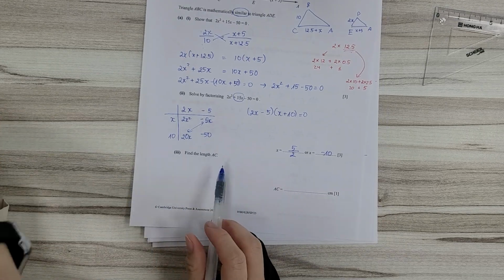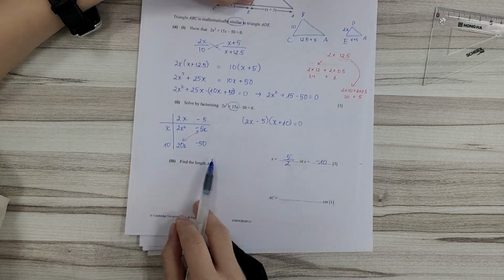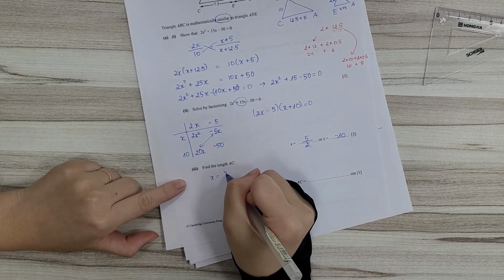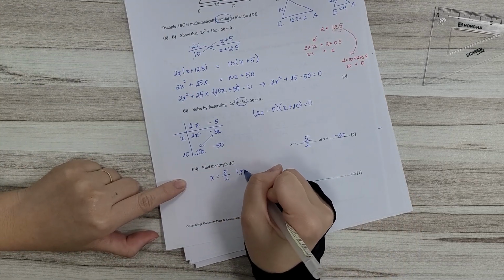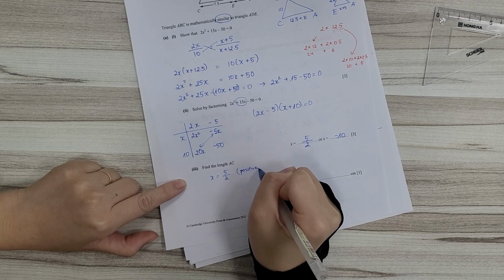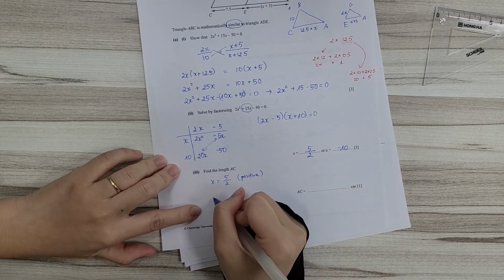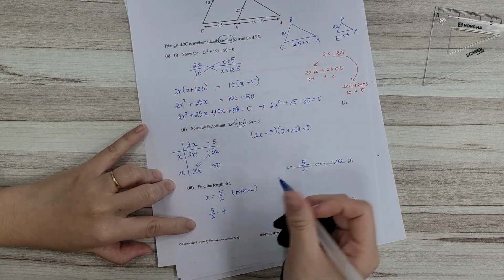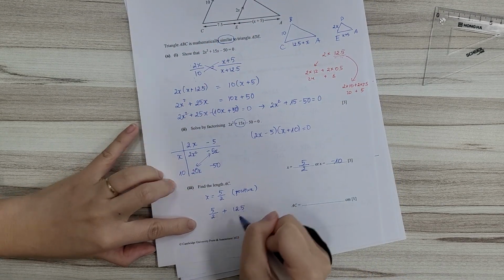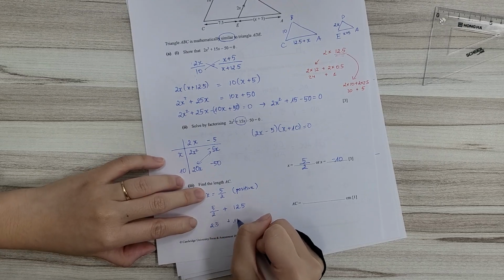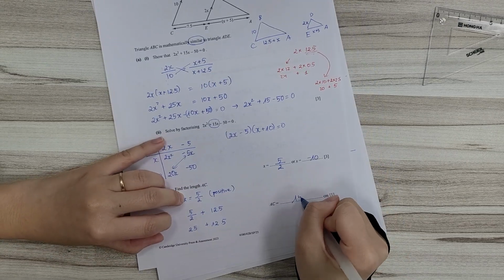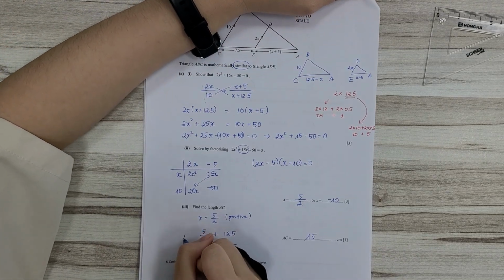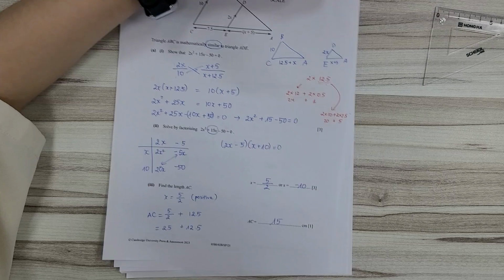Find the length AC. Now because this is 2x, x cannot be negative, so x is 5/2 because it is positive. And AC would be 5 over 2 plus 12.5, or 2.5 plus 12.5, which is 15. Okay, so make sure you show your working.